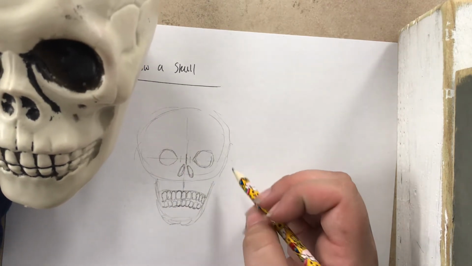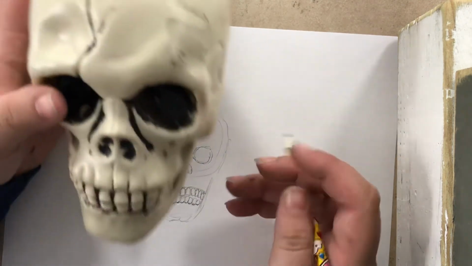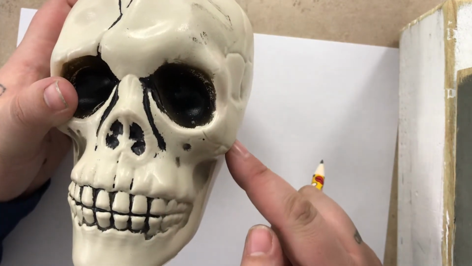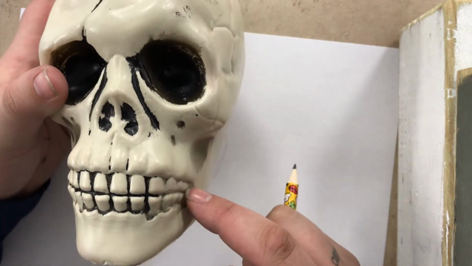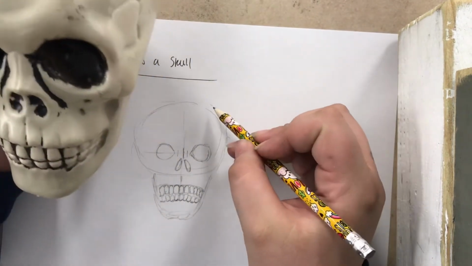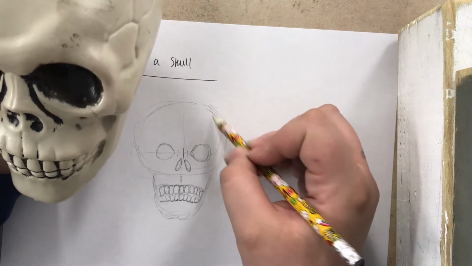Alright, so from here, I have some basic shapes for my skull. Now I need to redefine the outside edges, because really if you look at my skull, it's curved at the top, but then it kind of juts out for the jaw, comes back in, dips in, and comes back out, and this jaw is a little bit more shaped. So I'm going to look at the top of my skull, and I'm going to start adjusting it.